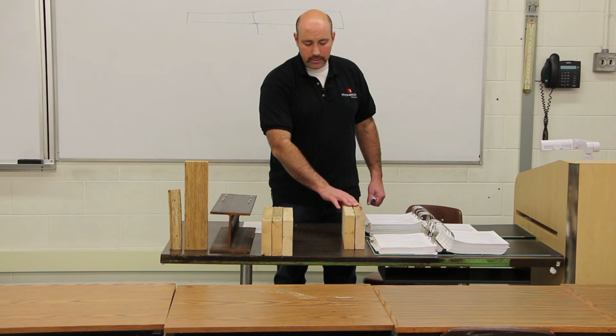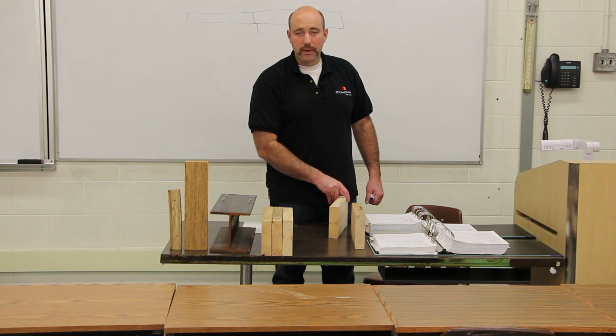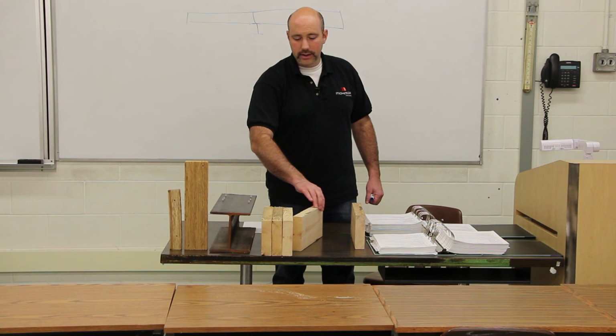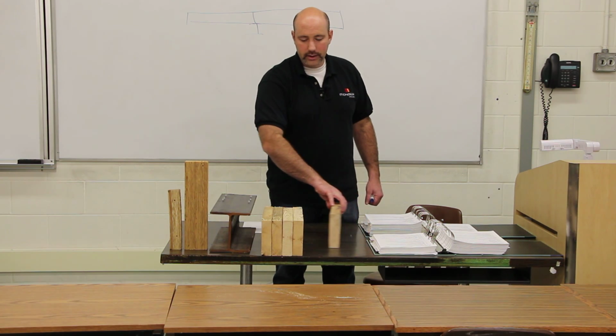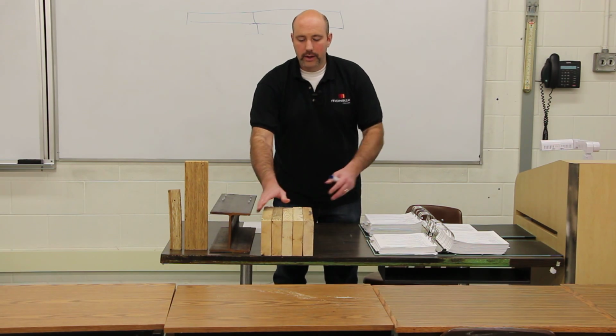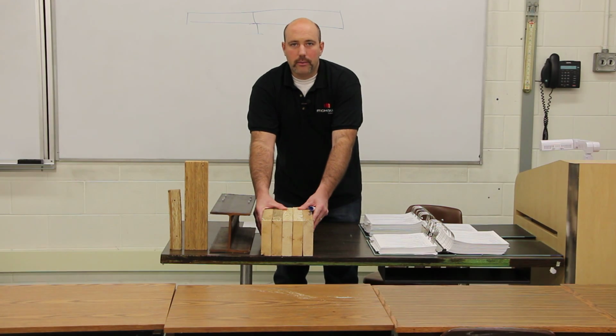In our Ontario Building Code, we're going to see that built-up wood beams will start at 3 layers, 4 layers, and go all the way up to 5 layers for a built-up wood beam.